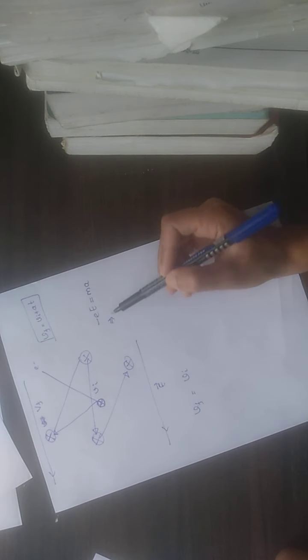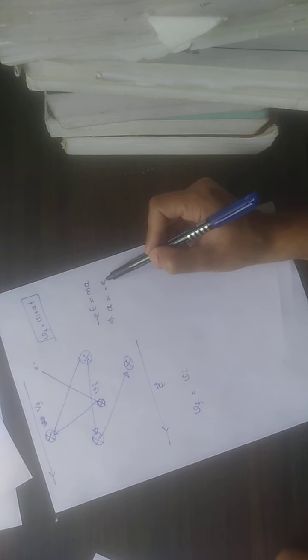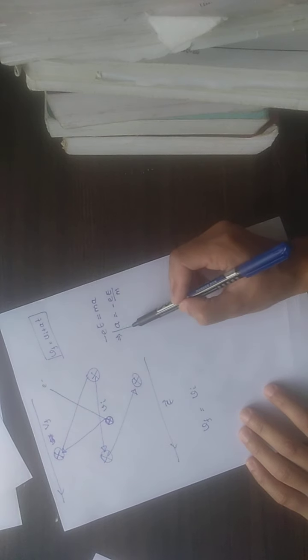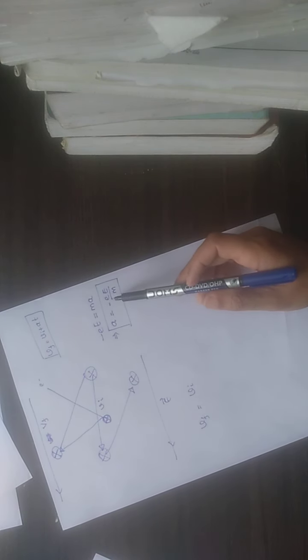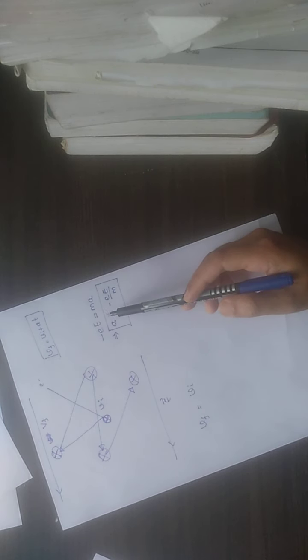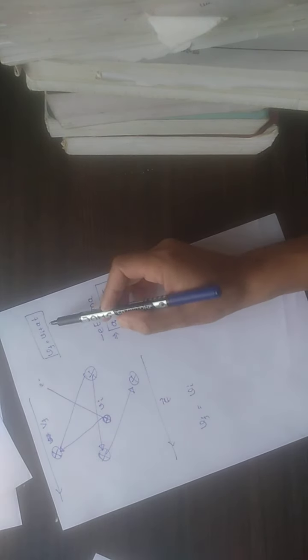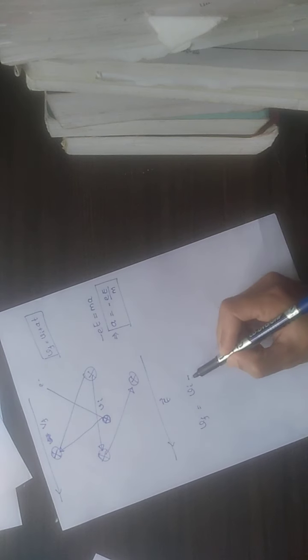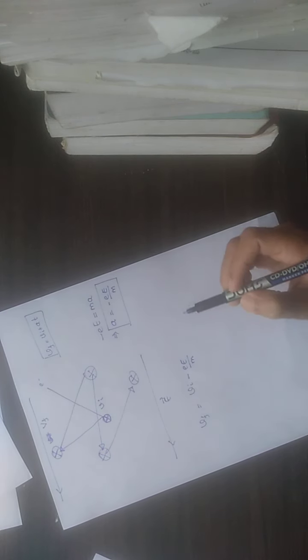From here, you can get acceleration a = -eE/m. That means in the presence of an electric field, an electron gets accelerated by this value, -eE/m. Why negative sign? Because an electron is always accelerated opposite to the direction of the electric field. So this acceleration will be negative, -eE/m.